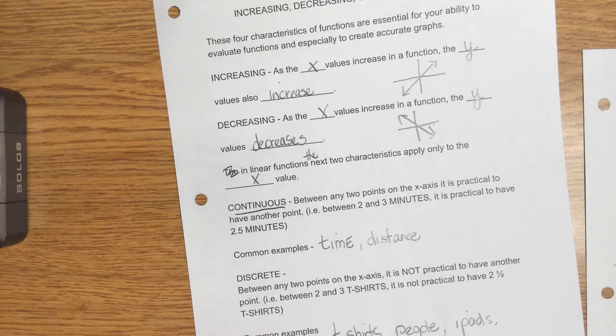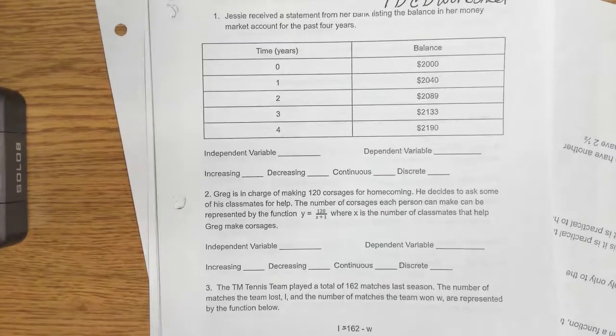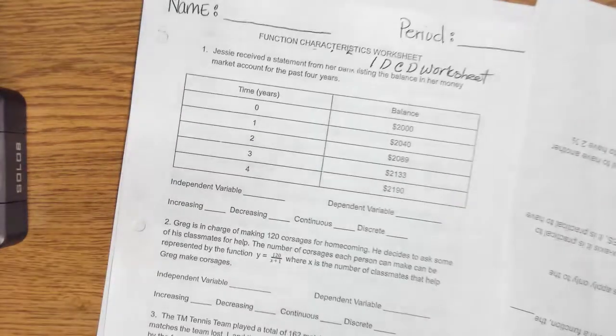I am just really stressing you all out now, because now you can do this work and you can work on it in class. You're going to be identifying the independent variable, the dependent variable, the increasing, decreasing, continuous, or discrete for each of these. And what we might do is do number 1 together. Would you guys like that? Nah. Okay, we'll do number 1 together.